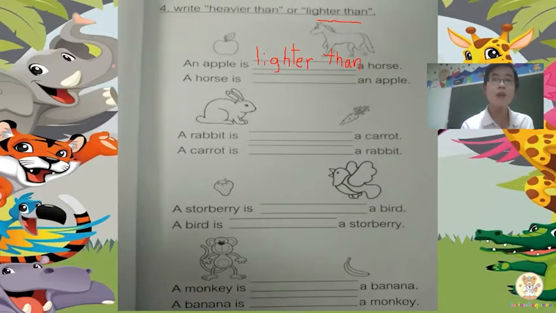Okay, and then in the opposite way, you can see that a horse is heavier than an apple, right? A horse is heavier than an apple. So you use this word to write down on it. Okay, it's not difficult at all.